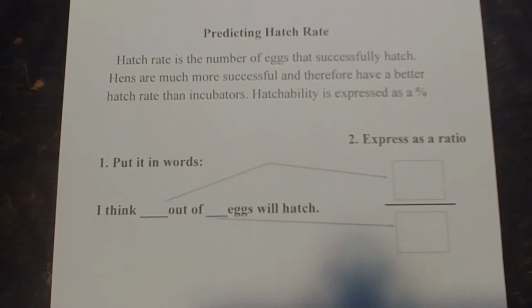Today we are going to bring some math into our hatching class and talk about hatch rate. So what is hatch rate? This is the number of eggs that actually hatch out of the total number we put in the incubator on day 1. Farmers that hatch eggs determine their success by the hatch rate. Hatch rate is expressed as a percentage. A good hatch rate is 85%.